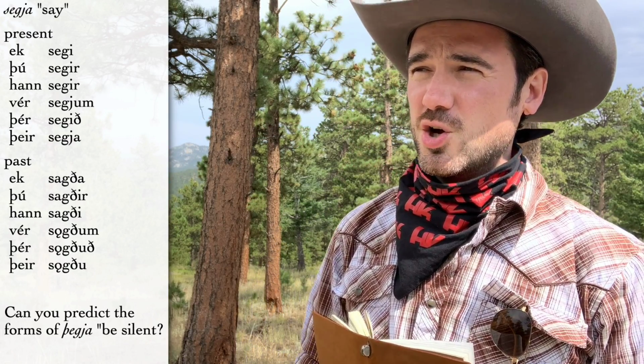Now there are some other common E stems, one of which is segja. And notice that since there's a J at the end of the root, remember the root of the verb is the part before you get to the a that is the infinitive marker. The root ends in a J. J causes I umlaut on its own, so the root is already I umlauted in the present. So you don't have to turn off the I umlaut for the present plural because of the J.